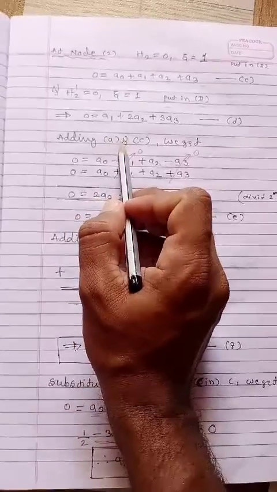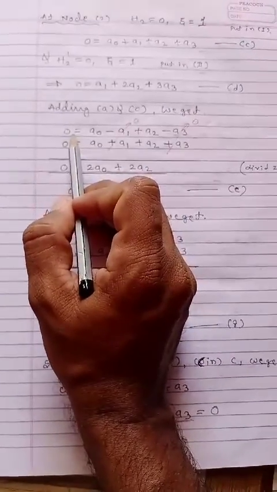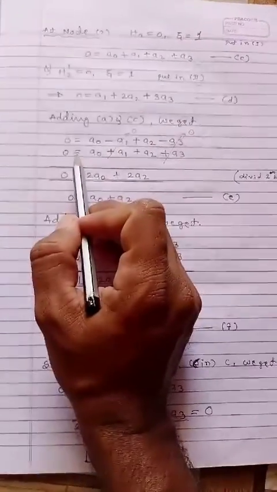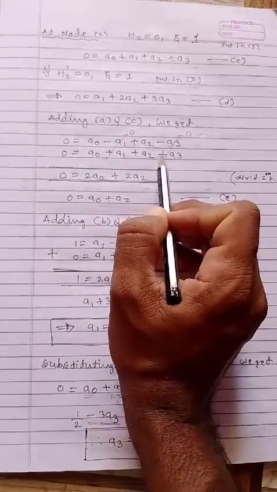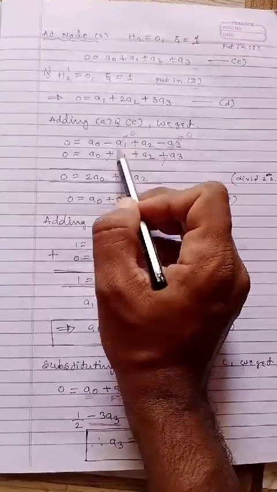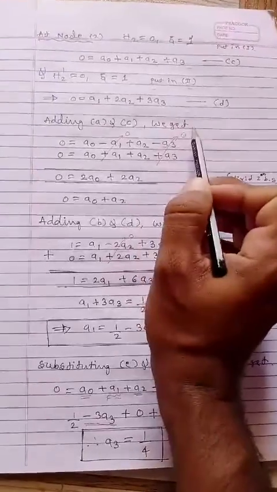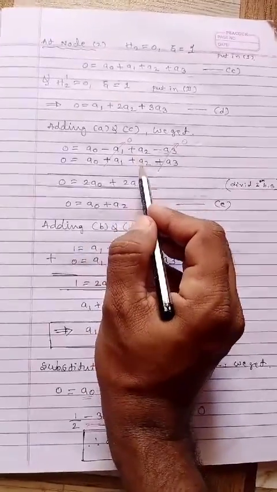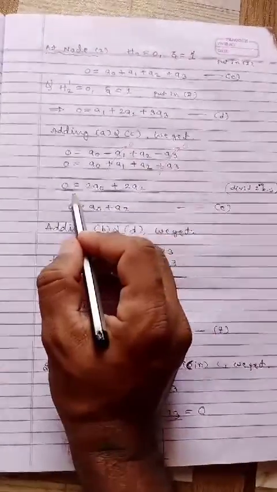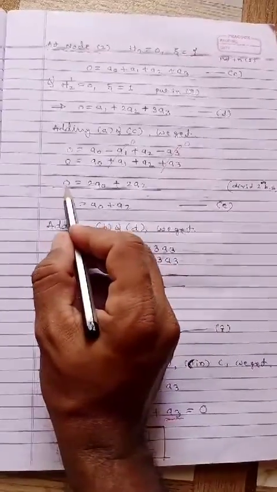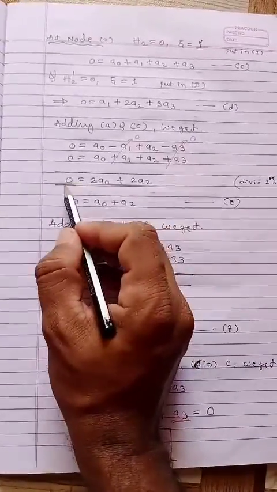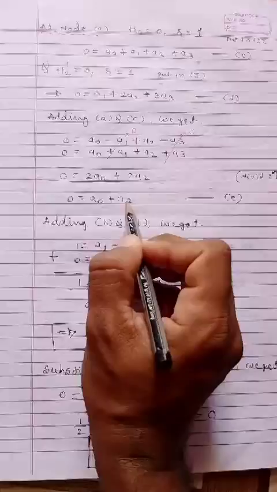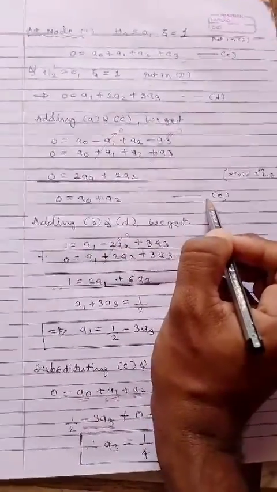Here add the equations A and C, we get, that is equation A: 0 equal to A0 minus A1 plus A2 minus A3, and 0 equal to A0 plus A1 plus A2 plus A3. So minus A1 plus A1 get cancelled, minus A3 plus A3 get cancelled. So 0 equal to 2A0 plus, this is 1 plus 1, that is 2A2. Again take 2 as common, or simply divide 2 on both sides. So 0 by 2 is 0, 2 get cancelled. So 0 is equal to A0 plus A2, we will call this equation E.